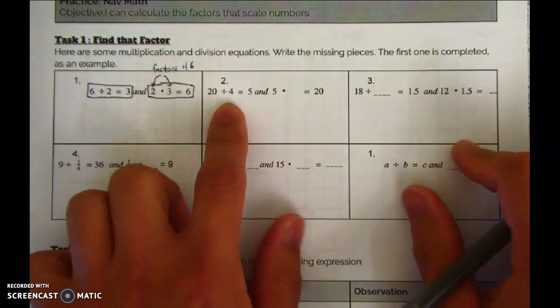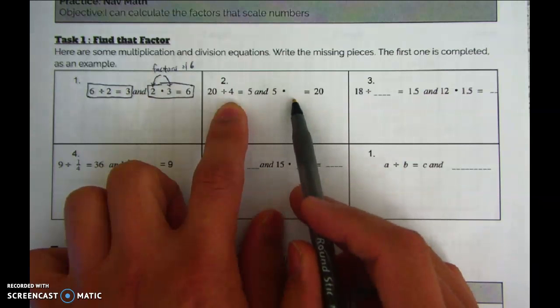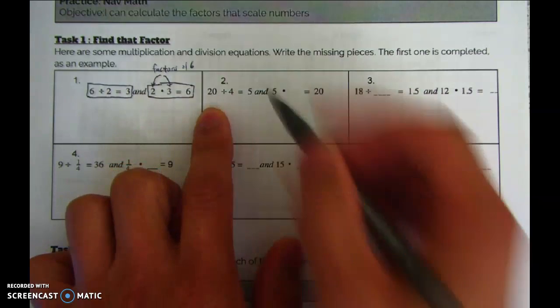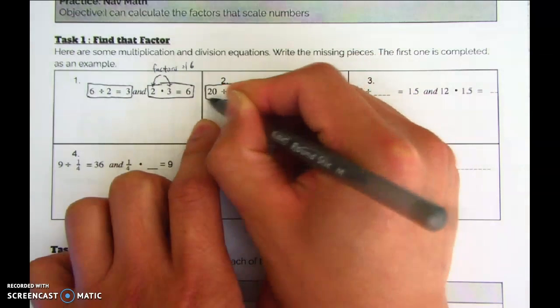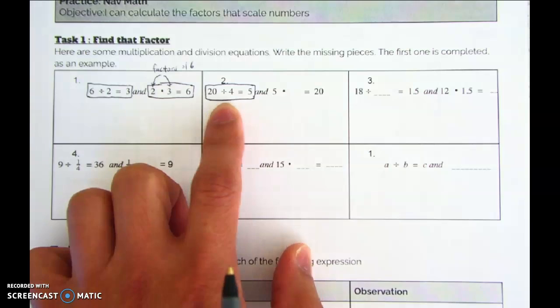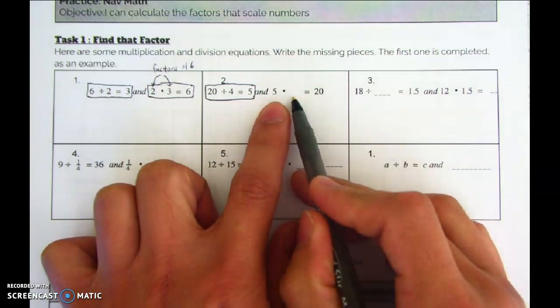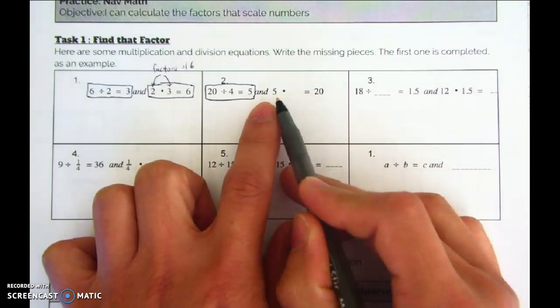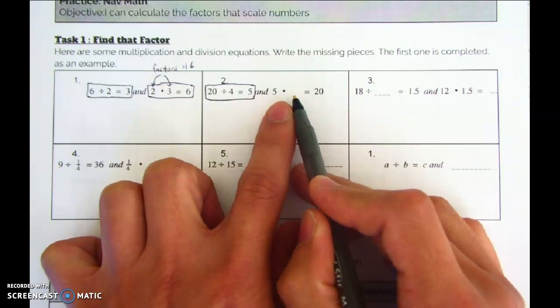So we're going to try to do number 2 together and see if you can figure out what this number is. The first set of equations tells you that 20 divided by 4 equals 5. So that tells you that there should be 2 factors of 20. It's 5 and something else. What do you think that number is? Go ahead and see if you can figure that out.